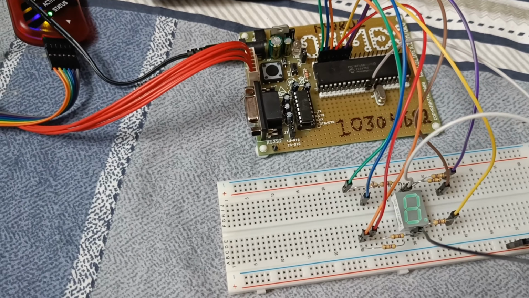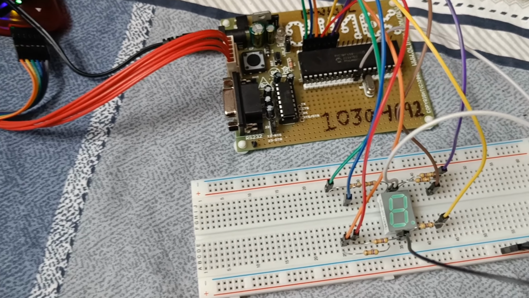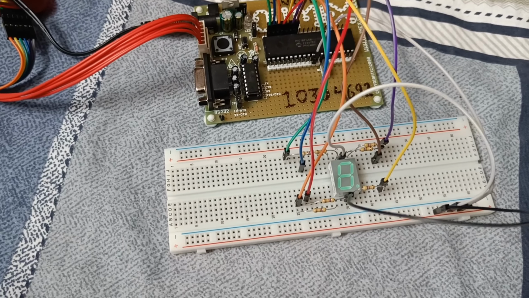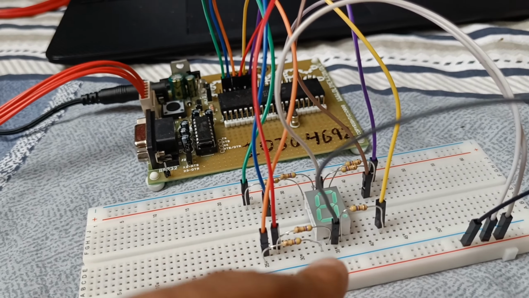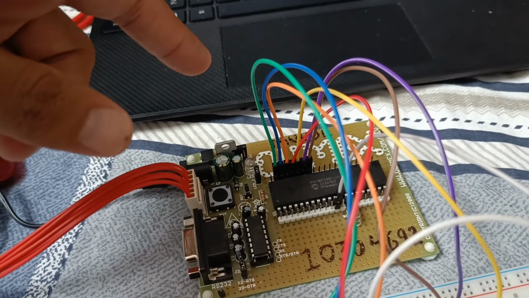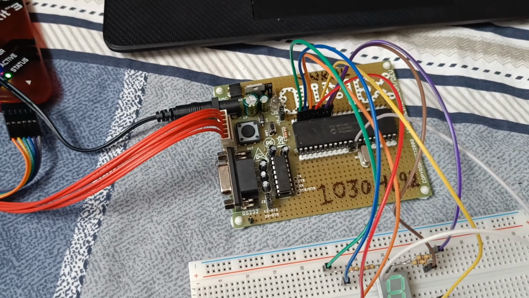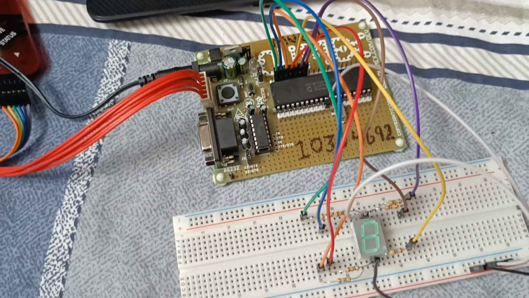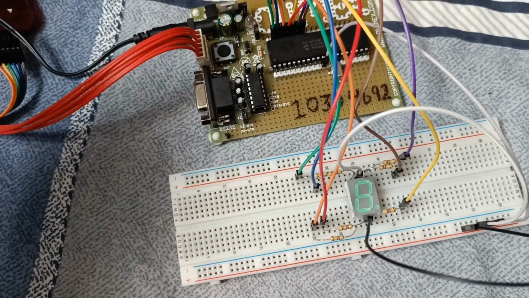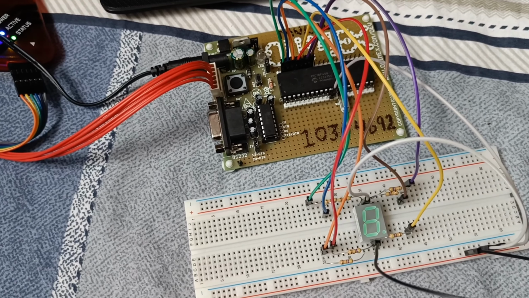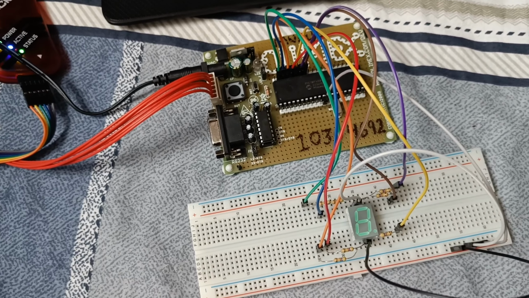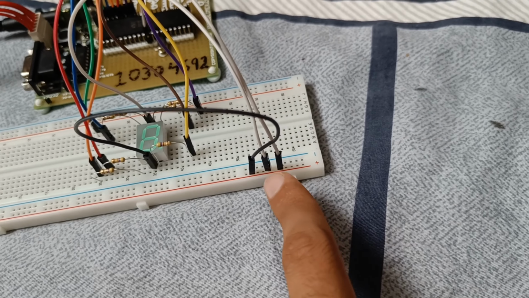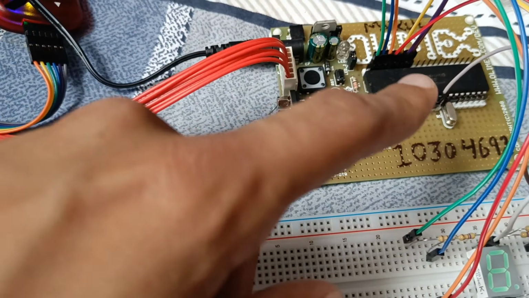Now coming to the circuit, so this is my 7 segment display. As you can see here, each segment is connected with a 470 ohm resistor, and the other end of the resistor is connected to port B, from RB0 till RB6 pin. For example, segment A is connected to RB0, segment B is connected to RB1, segment C is connected to RB2, and so on. And this wire here is connected with the 11th pin of the microcontroller.